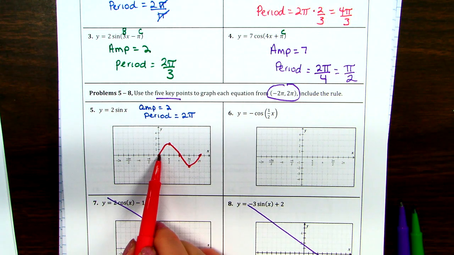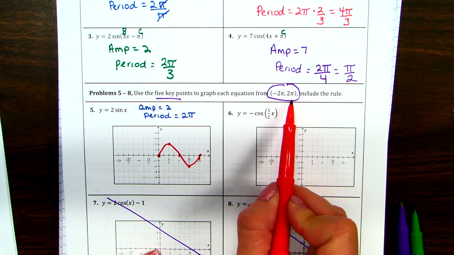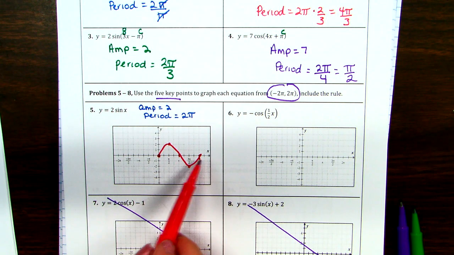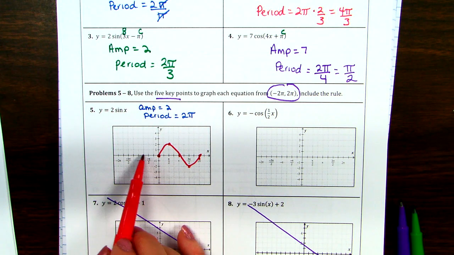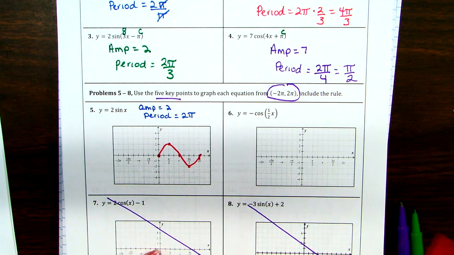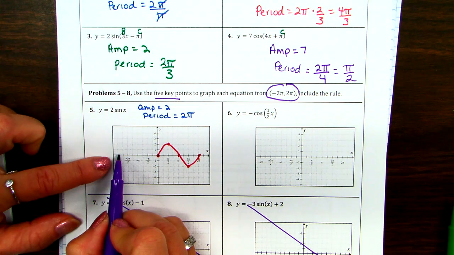But we only went from 0 to 2 pi. We need to go from negative 2 pi to 2 pi. So we really just need to repeat this over here. It's always easiest to start left to right. If you try to go backwards, it gets confusing. Okay? So we're going to do the same exact thing starting at negative 2 pi.